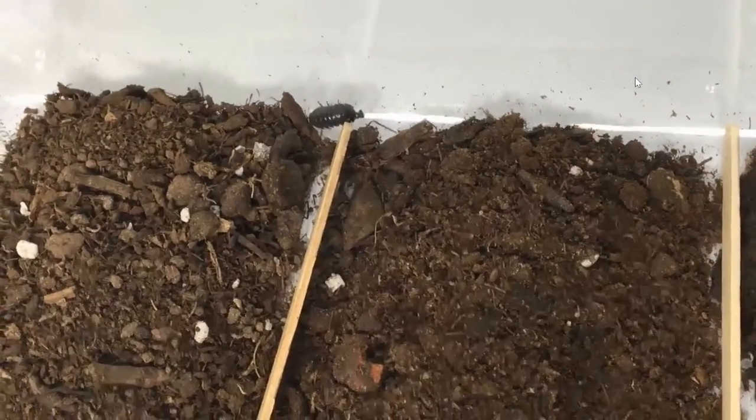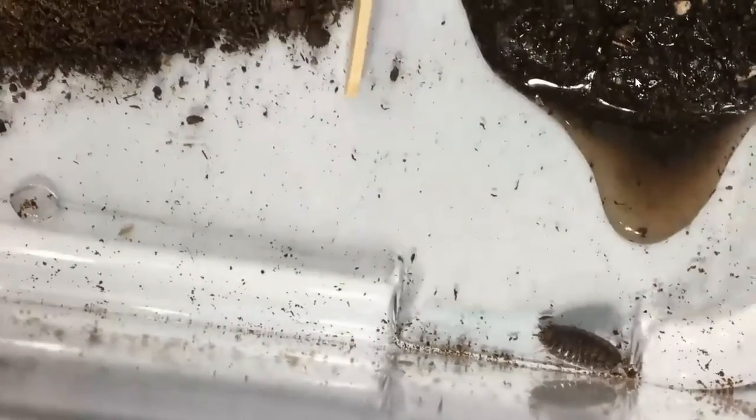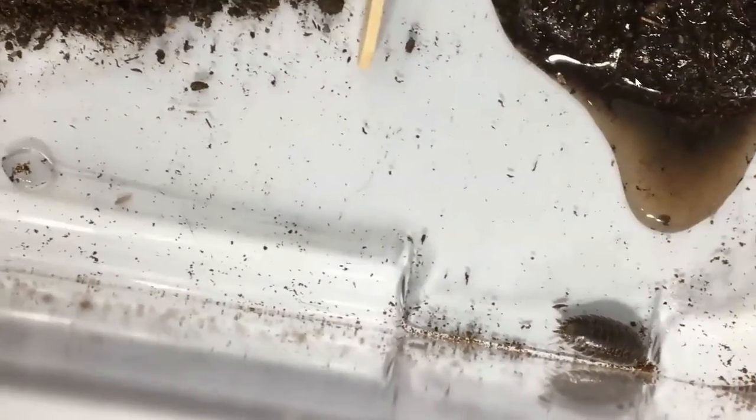So it looks like our pill bug is making its way to the dry soil, and our sow bug is making its way to the wet soil.